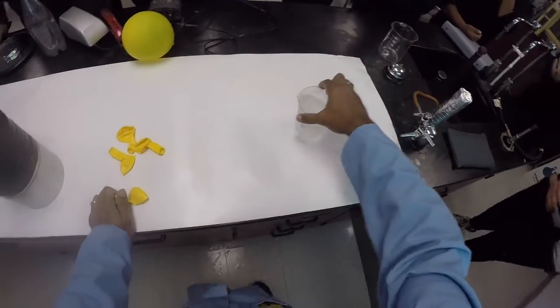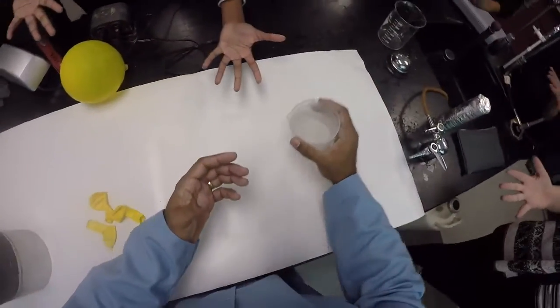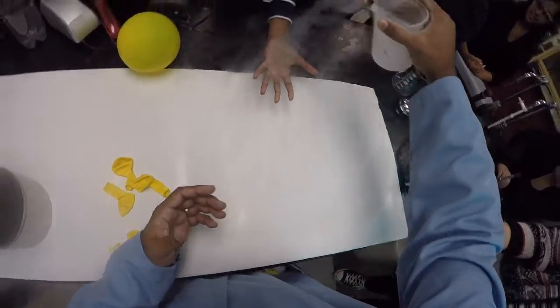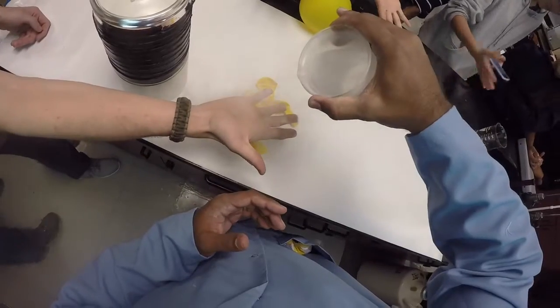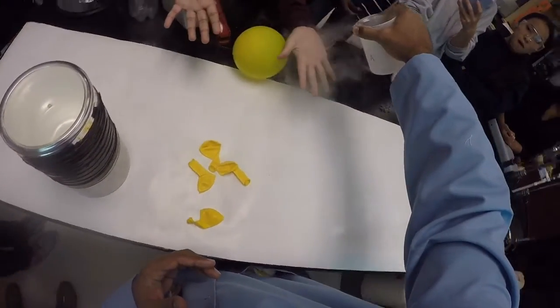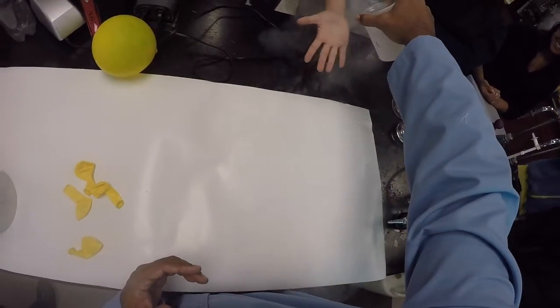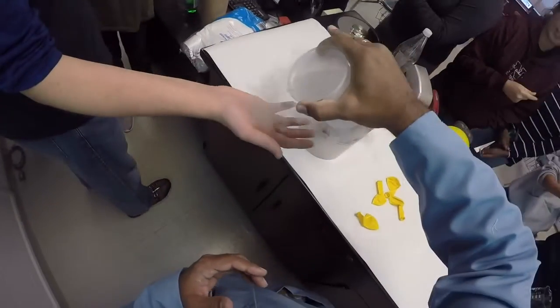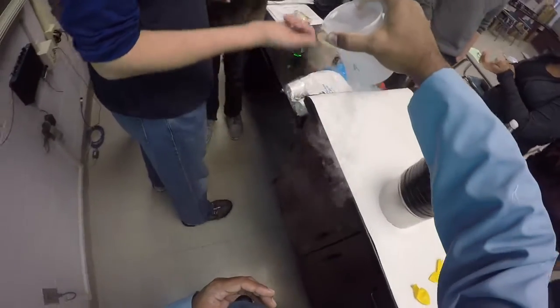Anybody? Spread your fingers, though. Yeah, it's nothing too serious, right? But it's really cold? Yeah, it's cold. It's cold. But like I said, it just runs right off your hand.